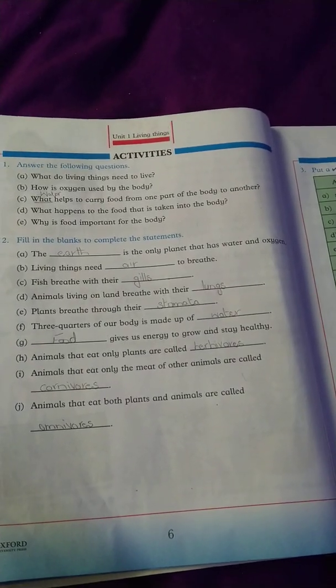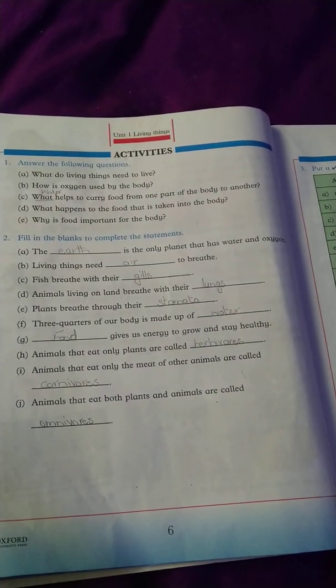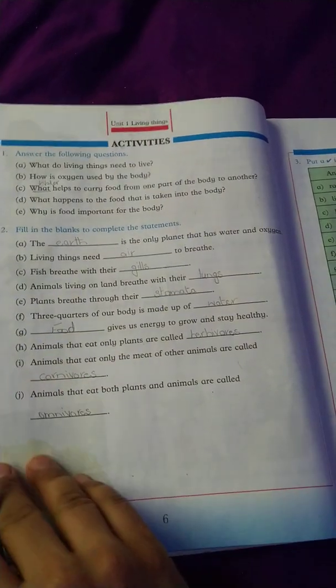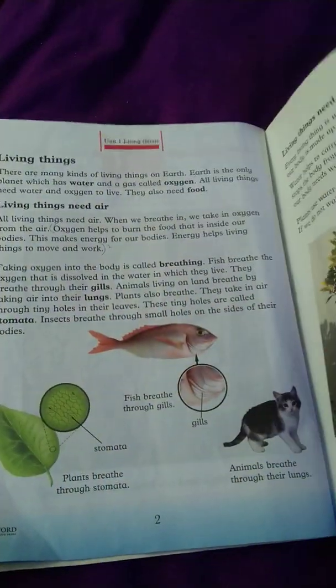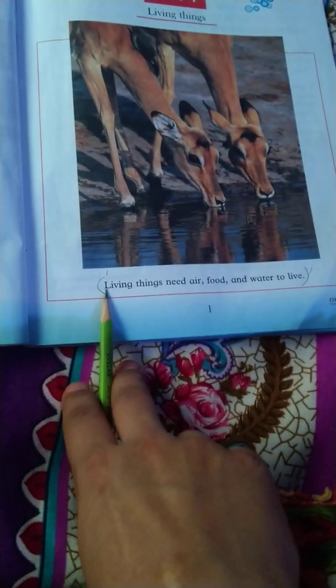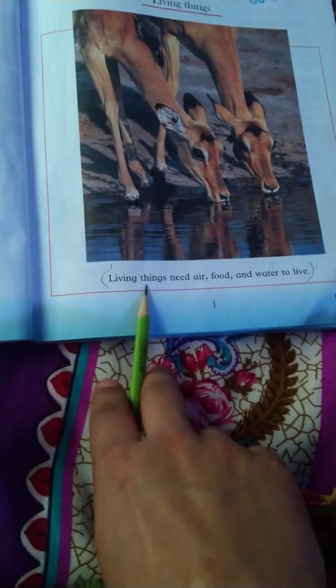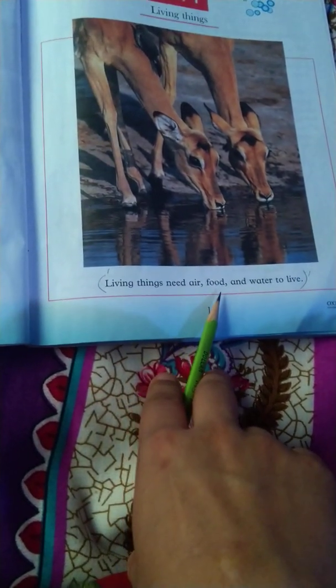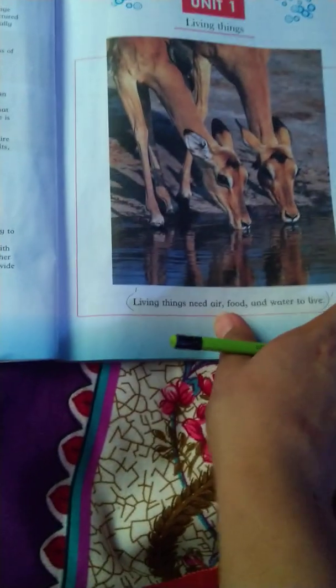Now it is the activity part of your chapter. Now we are going to answer the following question: what do living things need to live? Its answer is on the very first page. Living things need air, food, and water to live. Question number 1 answer is living things need air, food, and water to live.